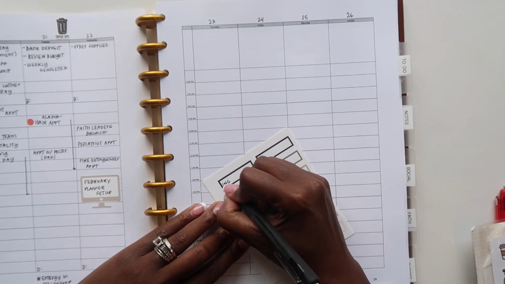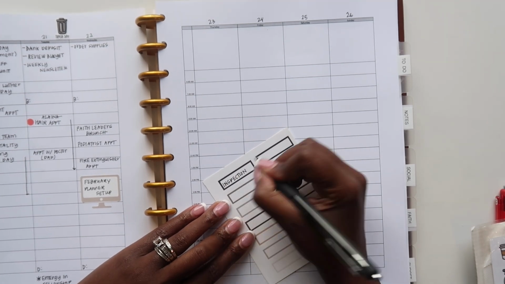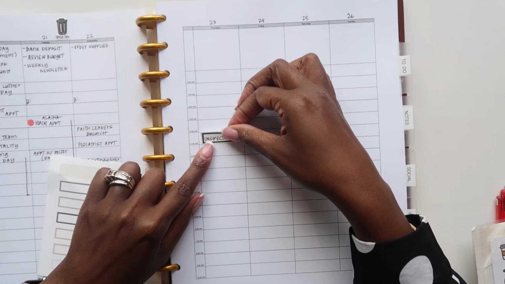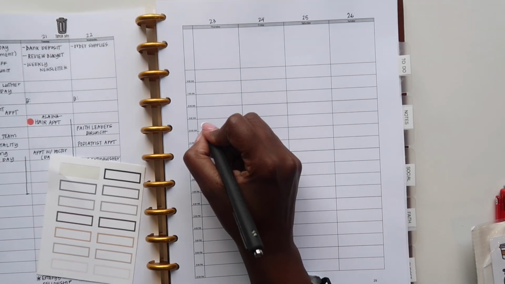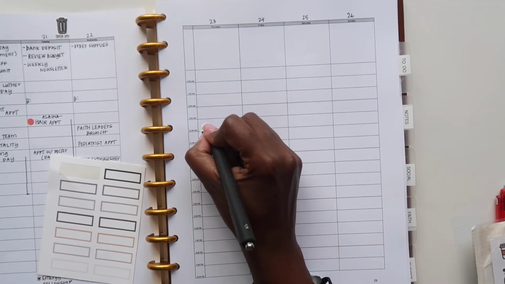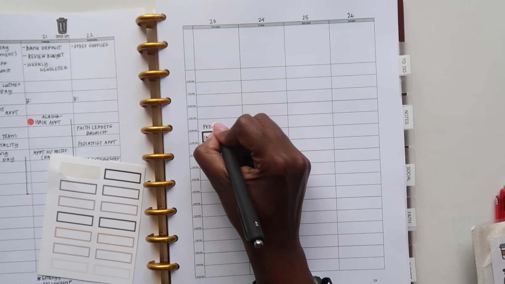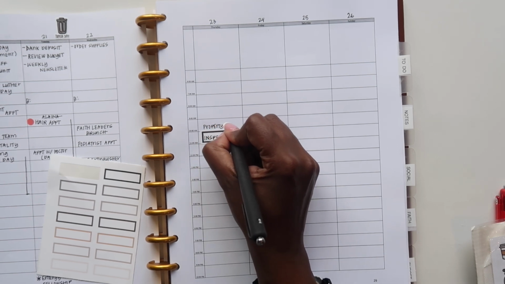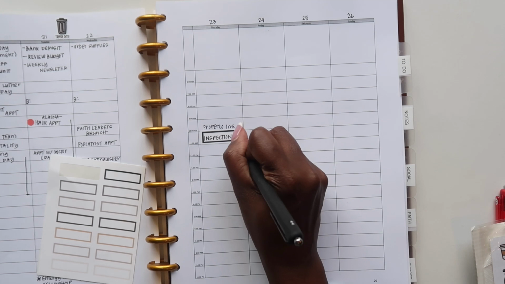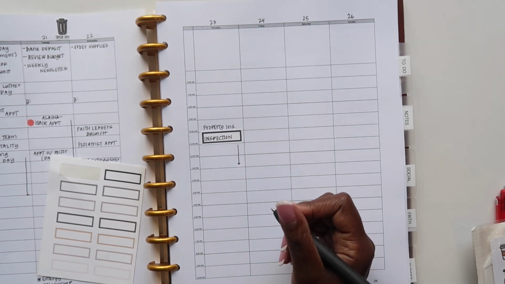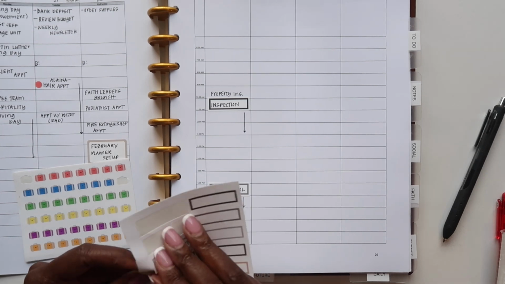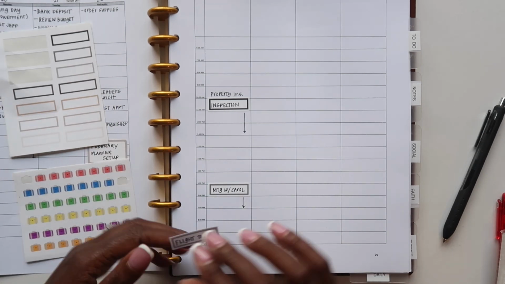So we have an inspection on the building for our insurance. So many times if something doesn't fit completely in the colorful box, I will either write on top of or underneath the box. So I didn't have enough space to write property insurance inspection, so I just wrote on top of the box. So I fly out on Friday.